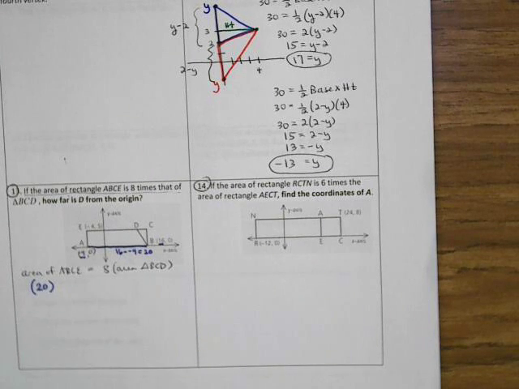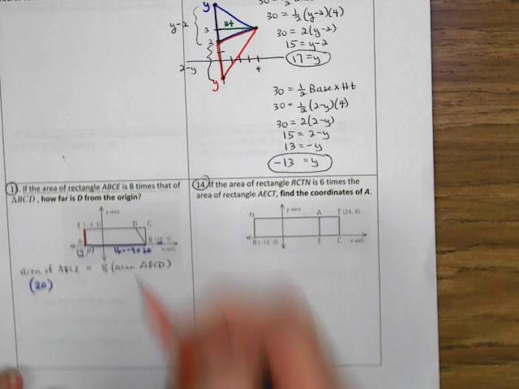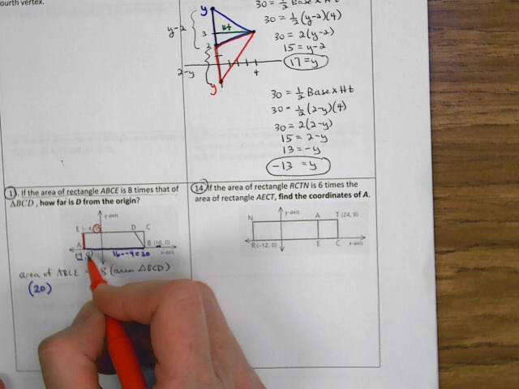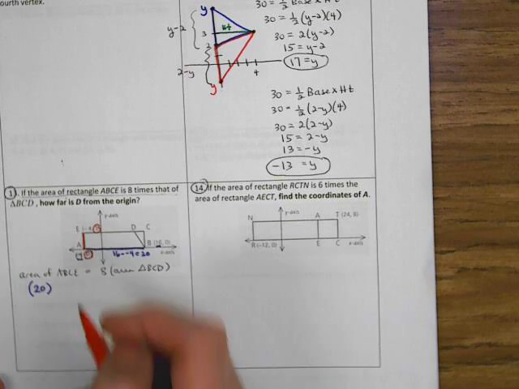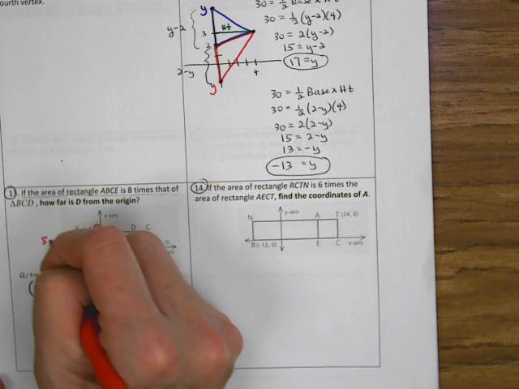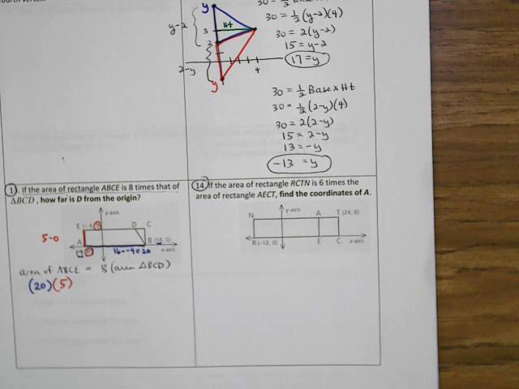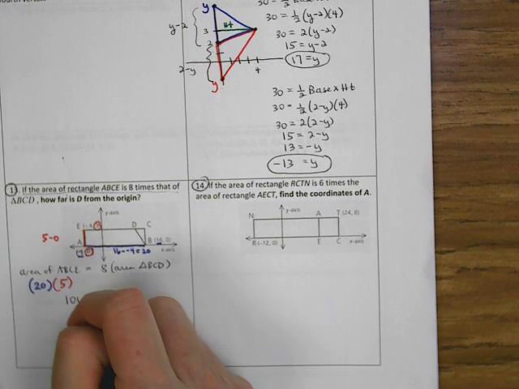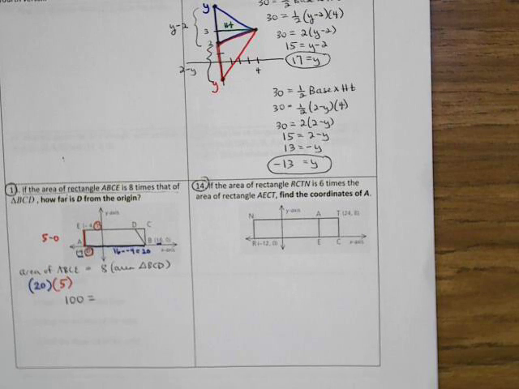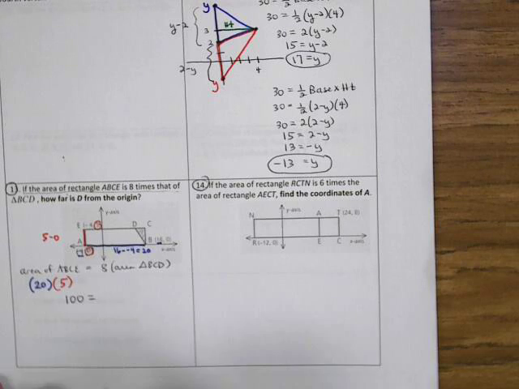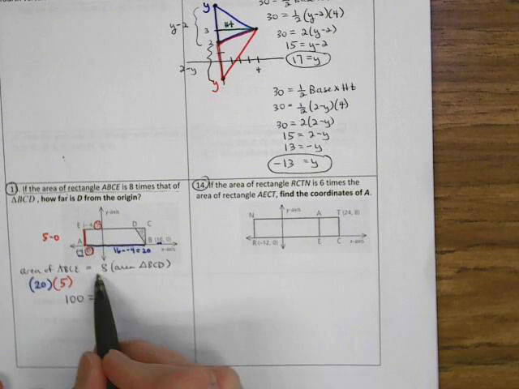The height should be pretty easy to see. That's this segment right here. Isn't that just this y coordinate? I could look at the 5, and of course this is just 0, so that height is 5 minus 0, which is 5, and I can get that rectangle area to be 100. So now how does that help me? I need triangle BCD, which is this little triangle right here. So that's 8 times that area.